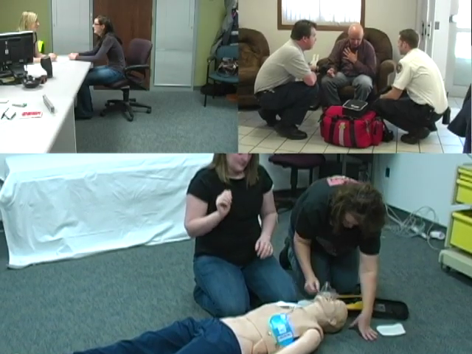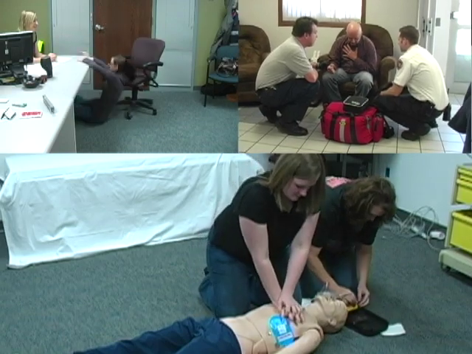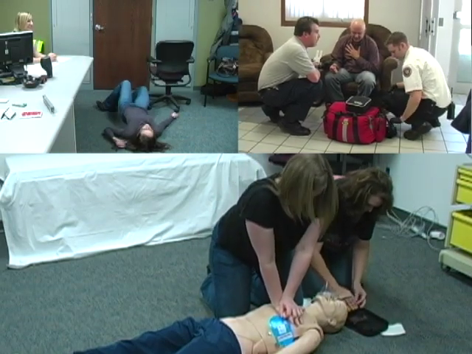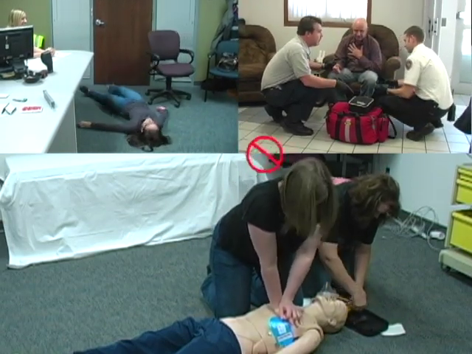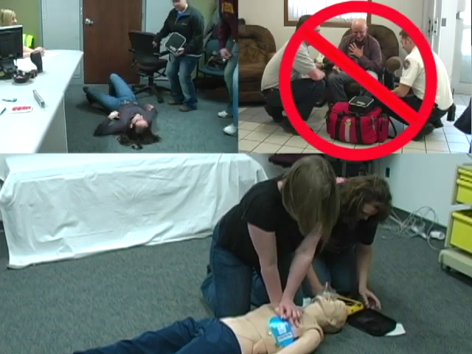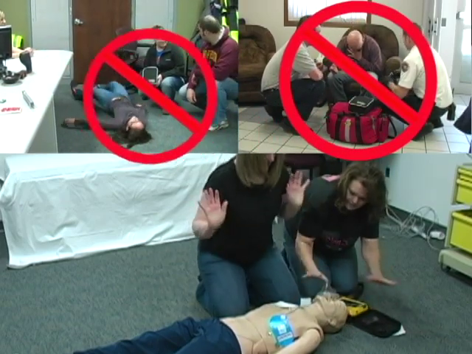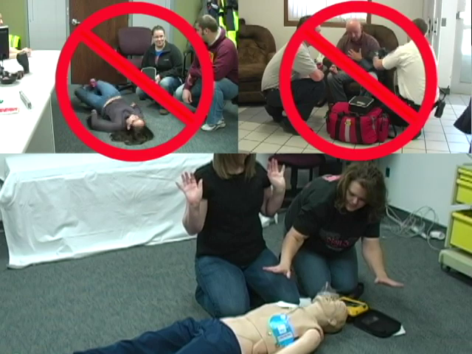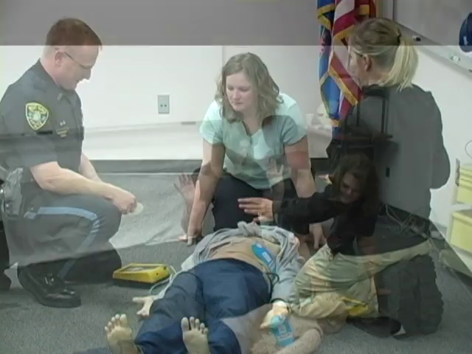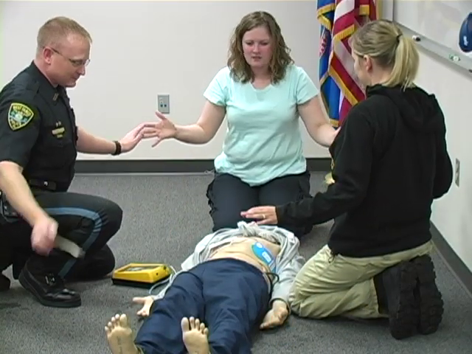AEDs should be applied to patients who are unresponsive and not breathing. They should not be applied to people who are awake, even if they have chest pain. They should not be applied to people that are having a seizure or other medical emergency. These people are still breathing. Your machine is not malfunctioning.